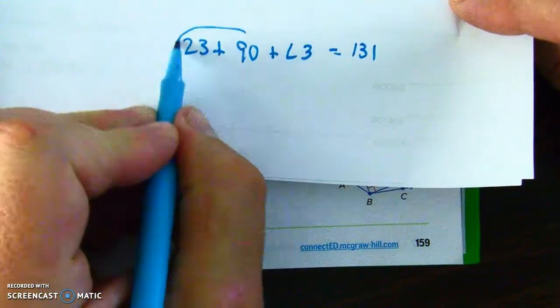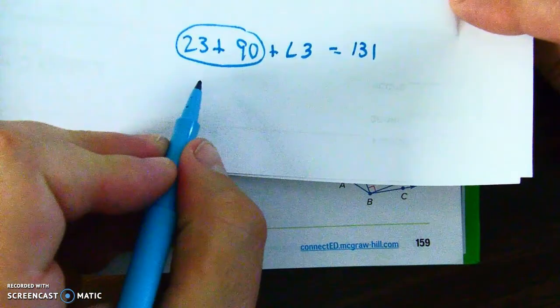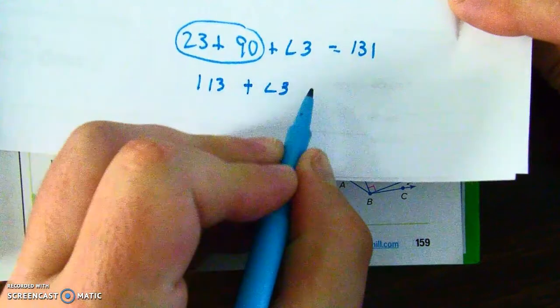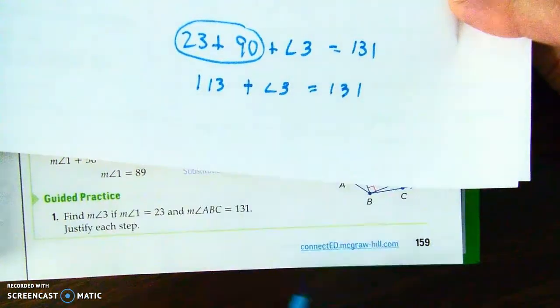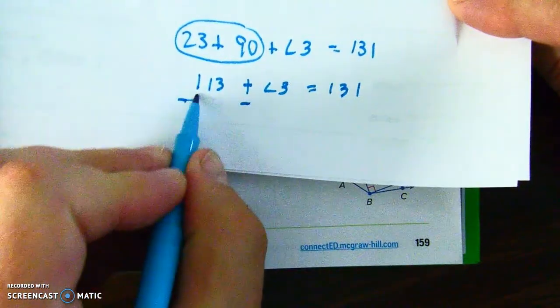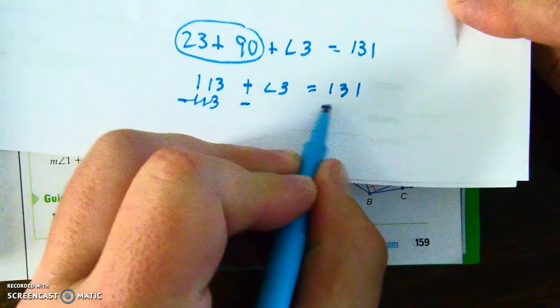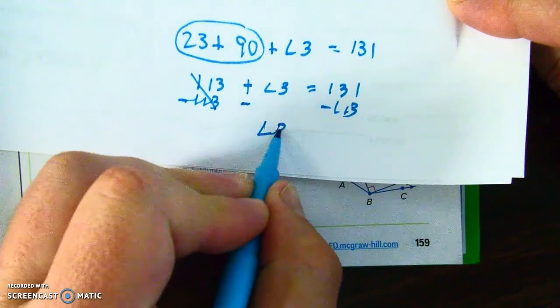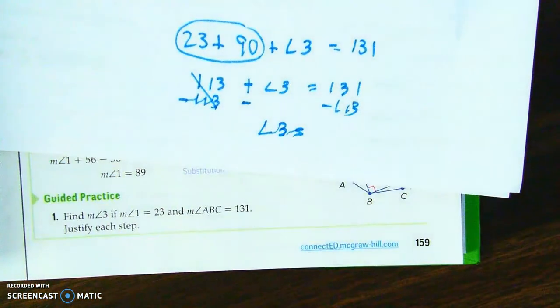So we take these two and add them up, which gives me 113 plus angle 3 equals 131. We subtract 113 from both sides, and these cancel out, giving us the measure of angle 3. Off the top of my head, I do not know, so let's get out a calculator.